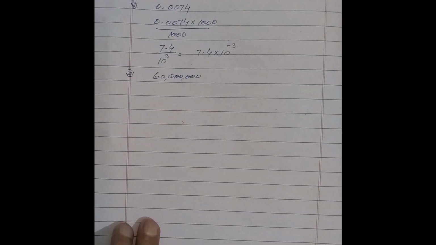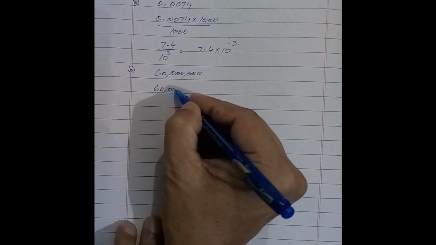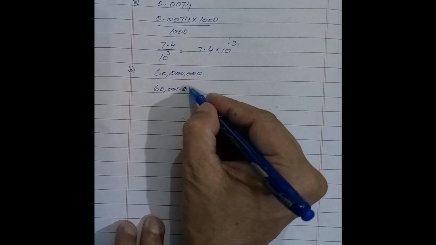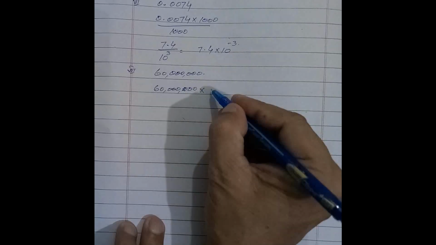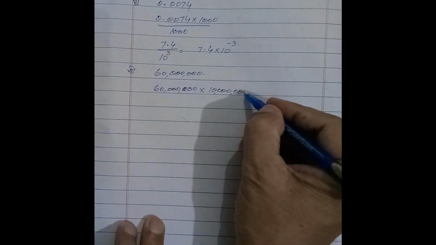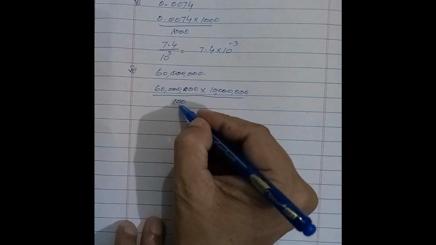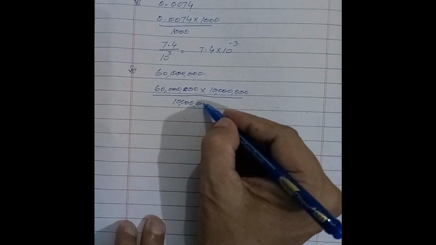In this value question, we shifted the decimal on the left side, so we multiply or divide by 1 million, which is also divided by 1 million.